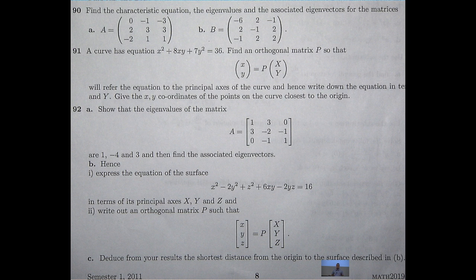All right, firstly we're asked to show that the eigenvalues of the matrix A are 1, -1, and 3, and find the associated eigenvectors. Hence, express this equation here in terms of these principal axes, big X, big Y, and big Z. Now, why would you want to do that?